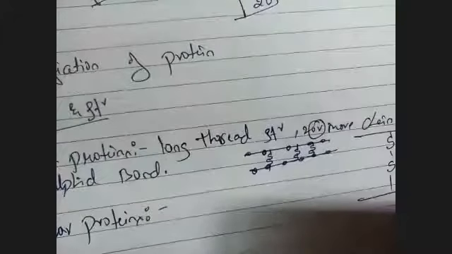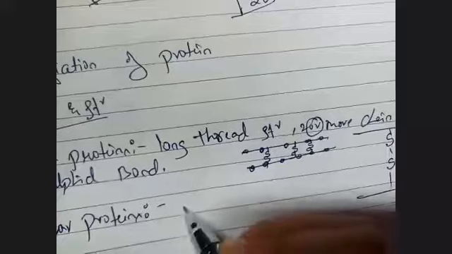Then next is globular protein. Globule: how is a globe shaped? It is spherical in shape. Sorry, I forgot to say one thing.